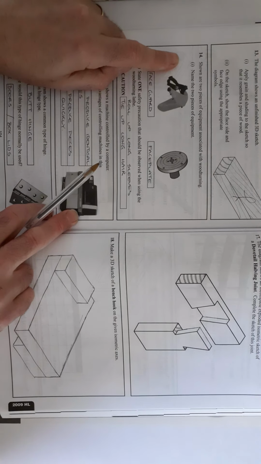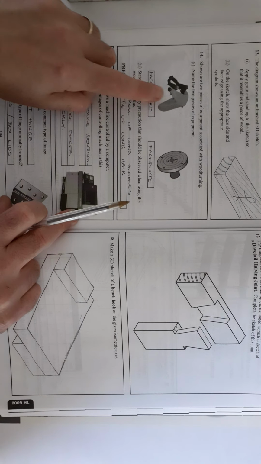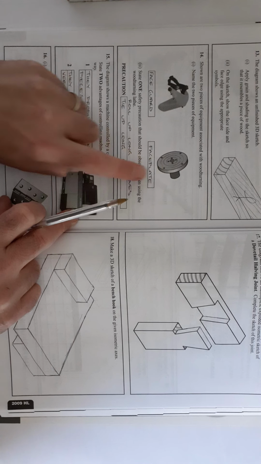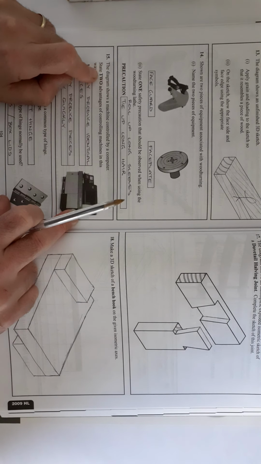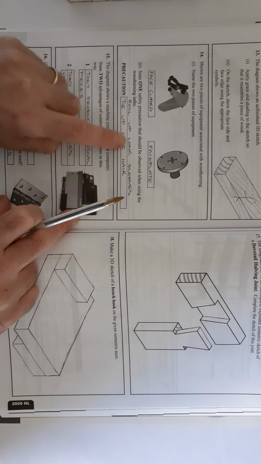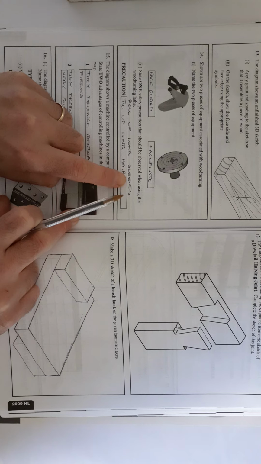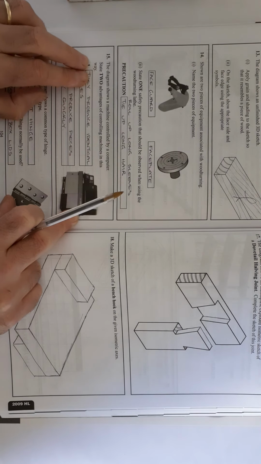The pieces of safety equipment associated with wood turning. The face guard is the first one. The face plate is the second one. One safety precaution that could be observed when using the wood turning lathe. I give 2 examples here. One would be if you have long sleeves, roll them up, and the second one would be to tie up long hair.